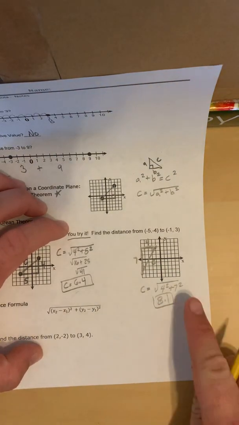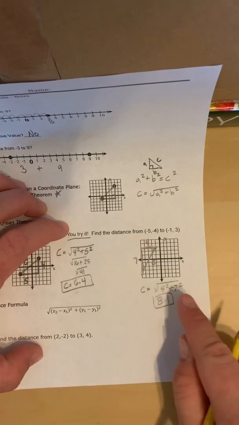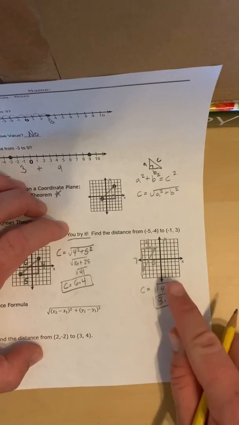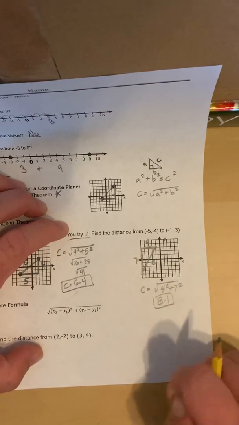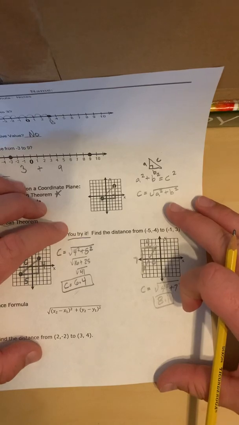And again, you're just finding the legs, using the draw-the-right-triangle method, find your leg distances, square them, add them up, take the square root, evaluate this version of the Pythagorean theorem, and that's it, y'all.